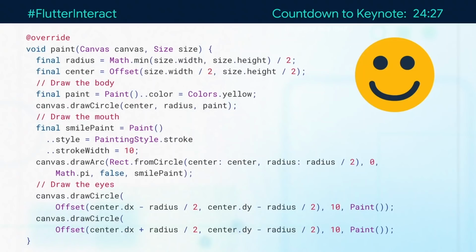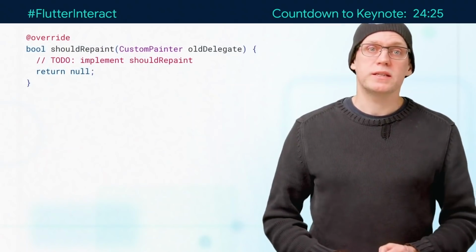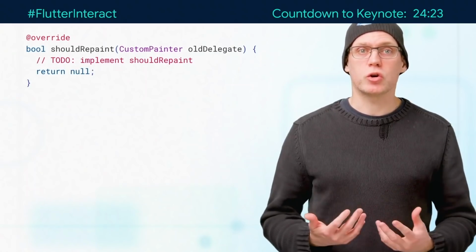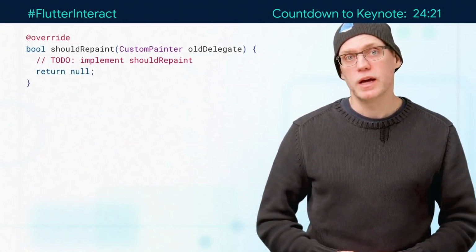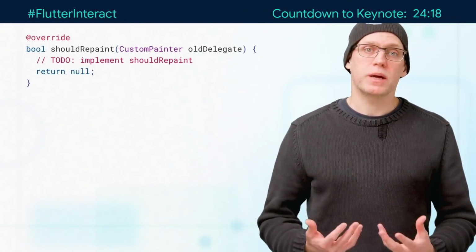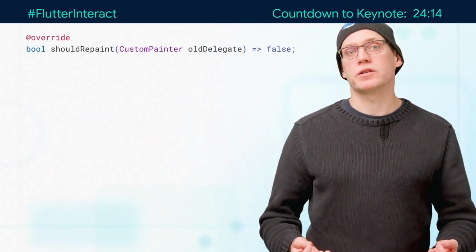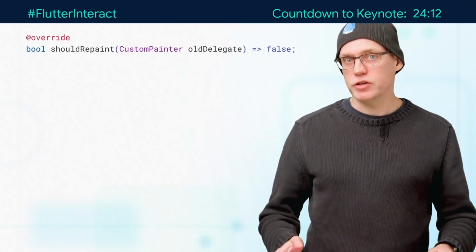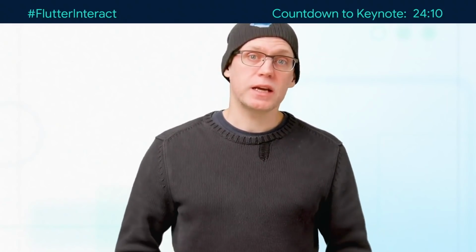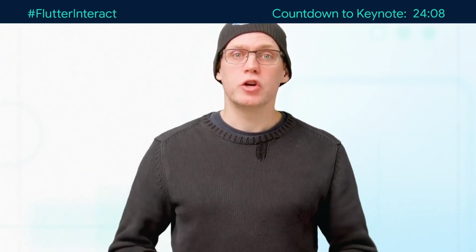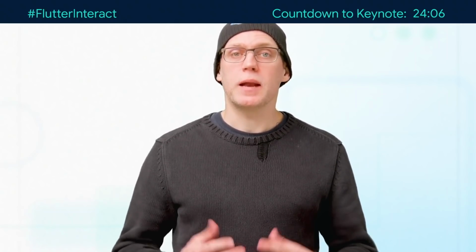We'll be using this a little later. We also need to implement shouldRepaint, which controls when the painter should redraw. In our example, our custom painter has no mutable properties and so can always return false, as what's drawn never changes.